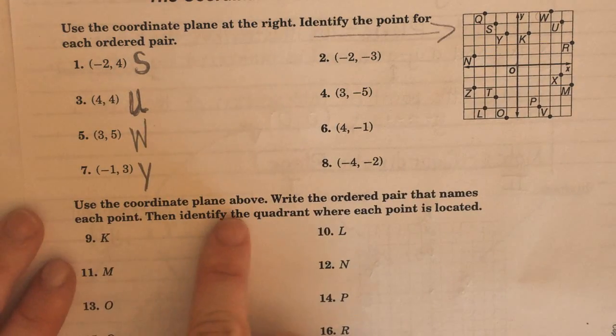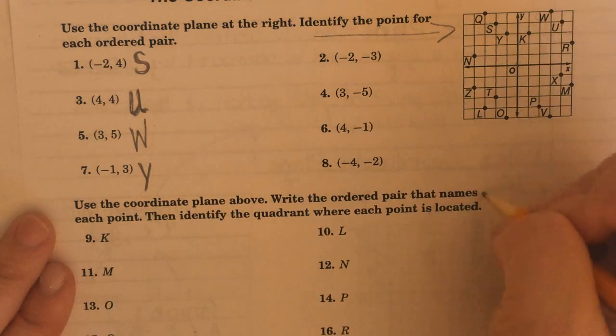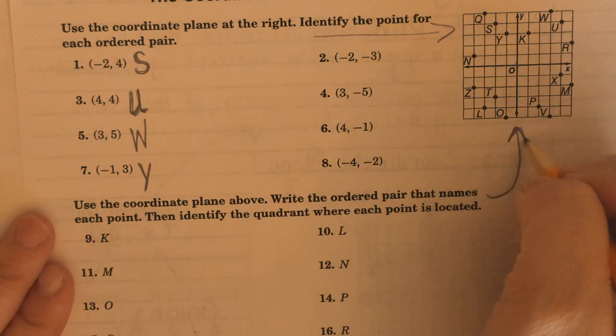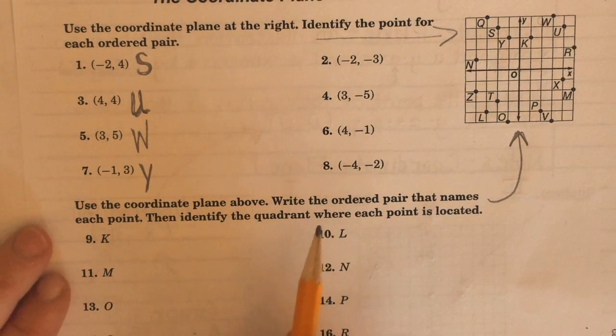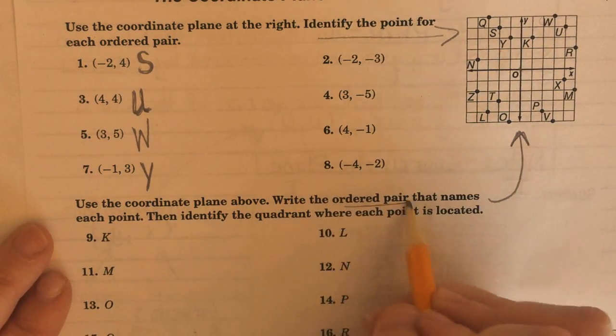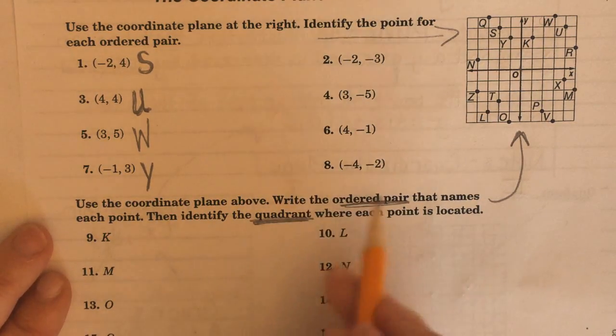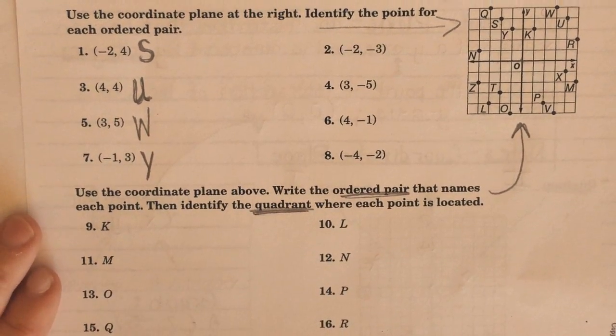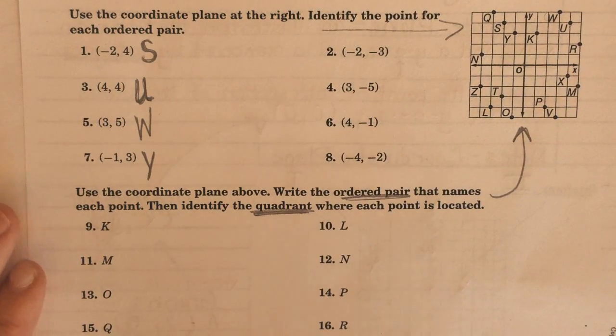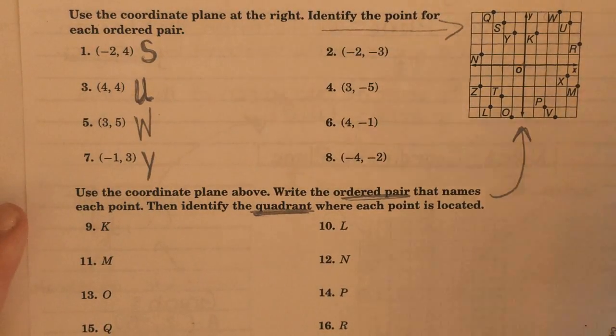Okay, the next 4, in my opinion, are a little bit harder. It says, please use the coordinate plane above. So that's talking about that same coordinate plane we just used. Write the ordered pair that names the point. So we want an ordered pair. Then identify the quadrant. So I need 2 different things. So let's start with K. We're going to do the first part with the ordered pair, and then we'll pick the quadrant. So first, let's find K. There's K. Did everyone find K on your graph?